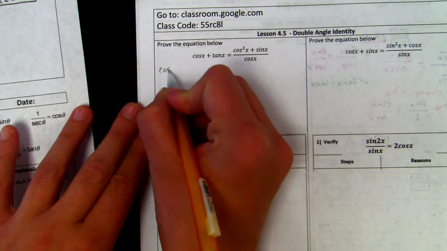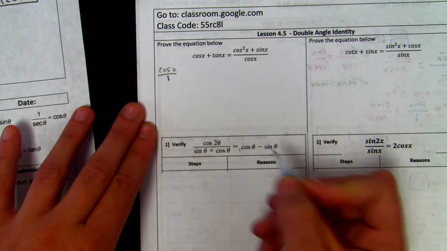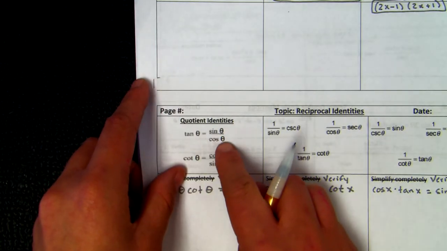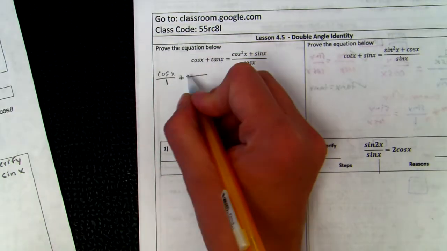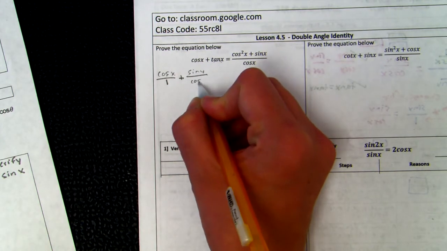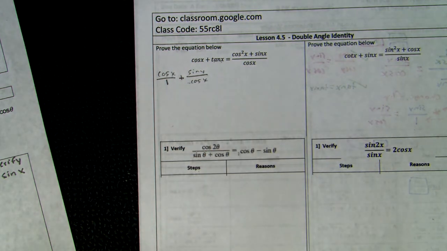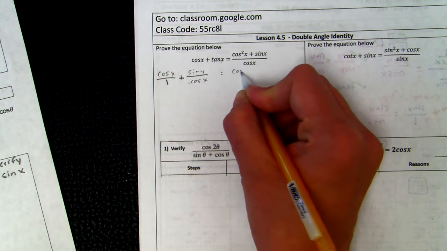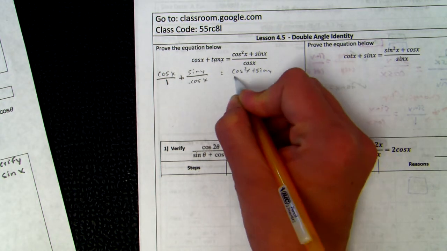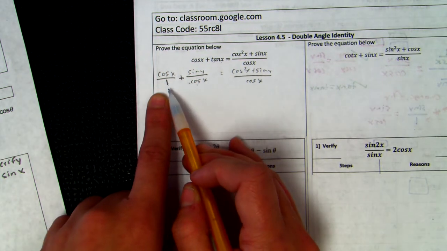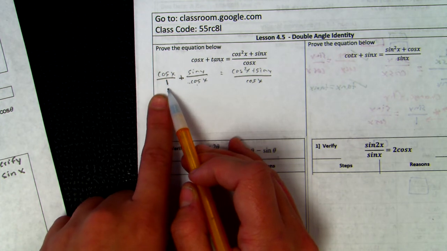So I'm going to write this as cosine x over 1 plus, I'm going to switch tangent of x using one of my reciprocal identities to sine over cosine. I'm going to write it as sine of x over cosine x, because now these have something in common and tangent is written as a fraction now. Okay, is equal to the other side of the equation, cosine squared x plus sine x all over cosine x. I cannot add these fractions as they are right now because they do not have a common denominator, so I need to make them have a common denominator.